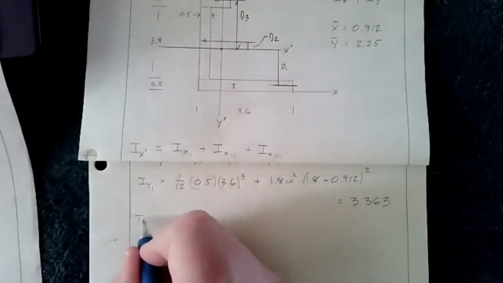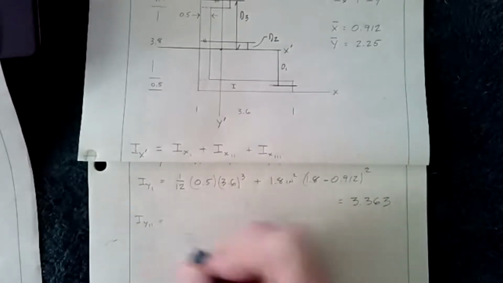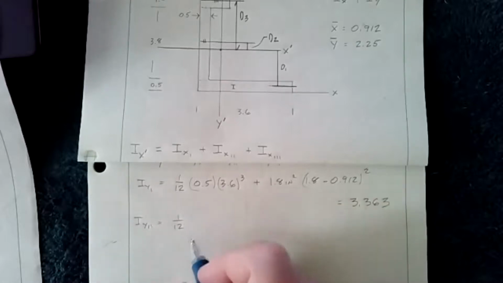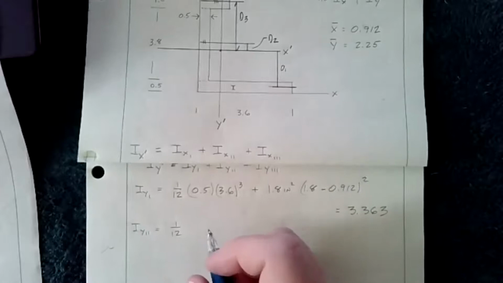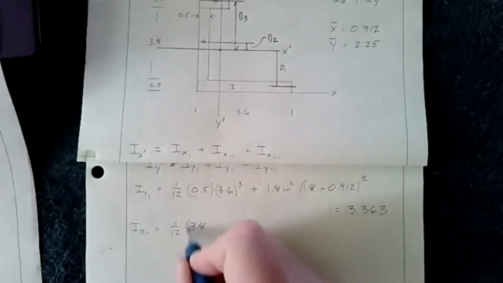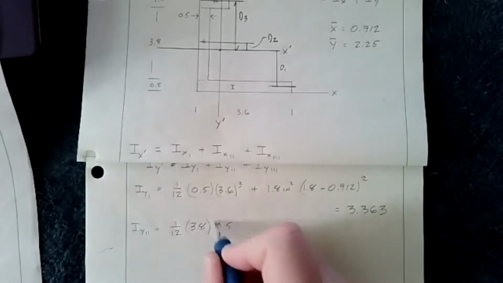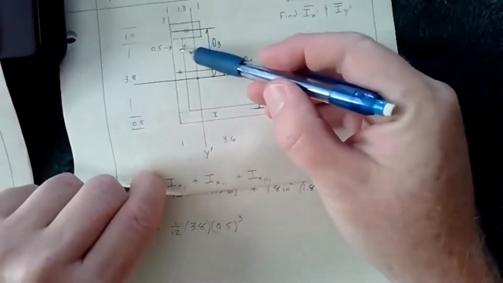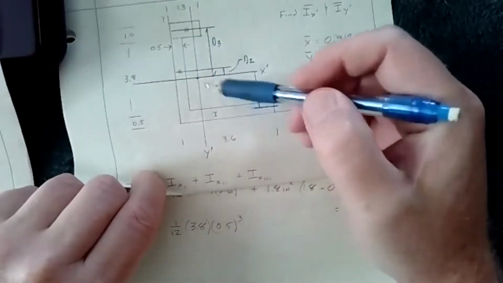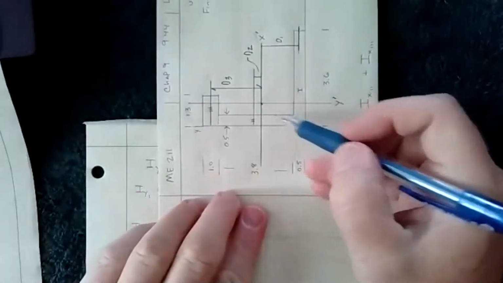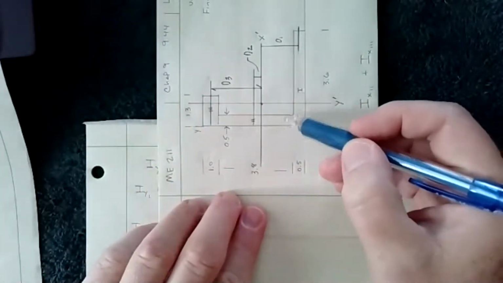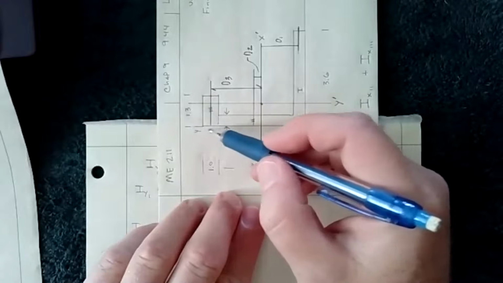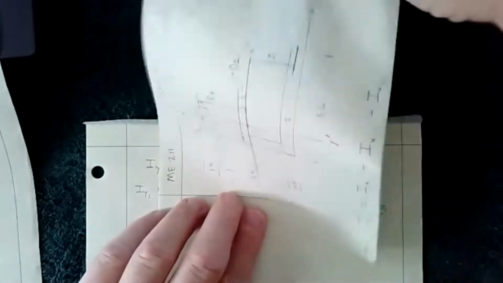So then we have y2. And so same idea, 1/12 for the base. Or I'm sorry, the base is 3.8 and the height is 0.5. And so that's representing this piece here. So 0.5 tall when you're going from this side. 3.8 is the base, 0.5 tall. And you can see on the next one, it's going to be 1.3 tall and 1 thickness or base.